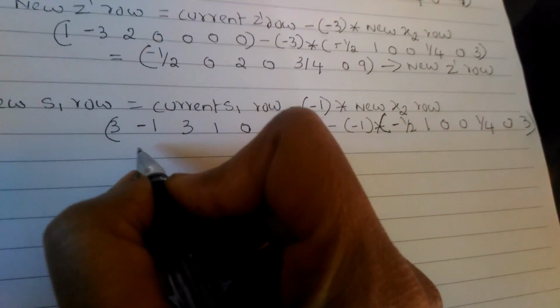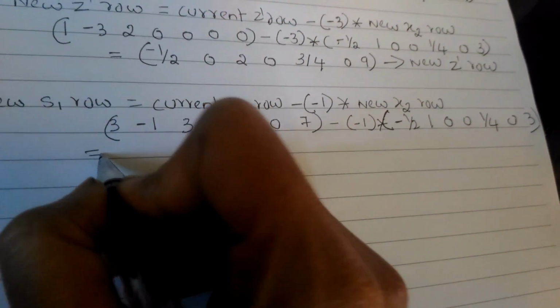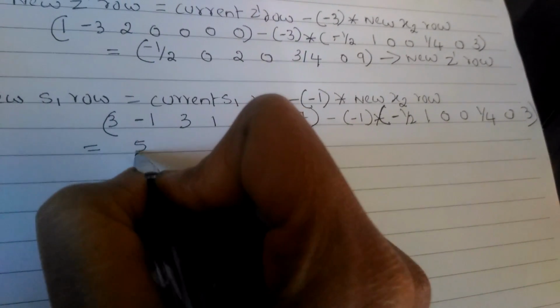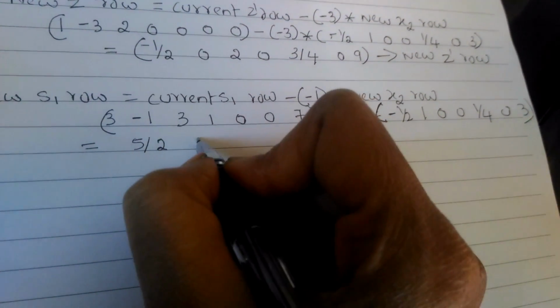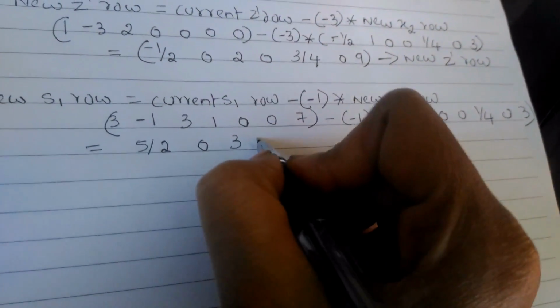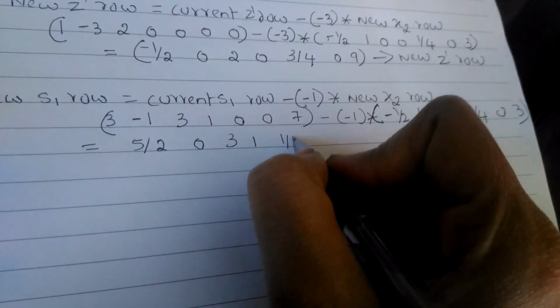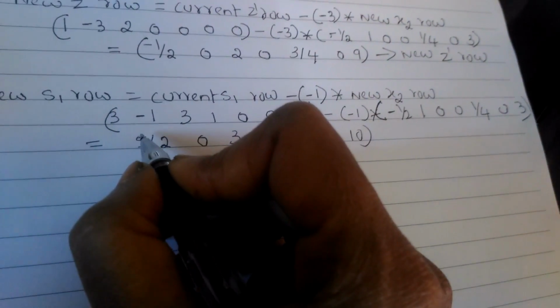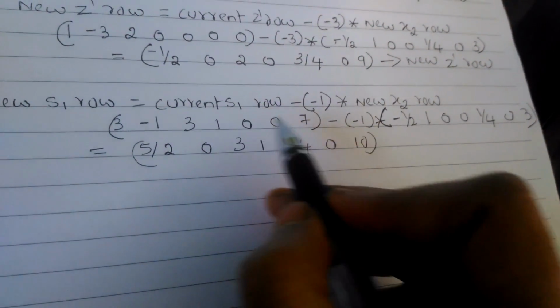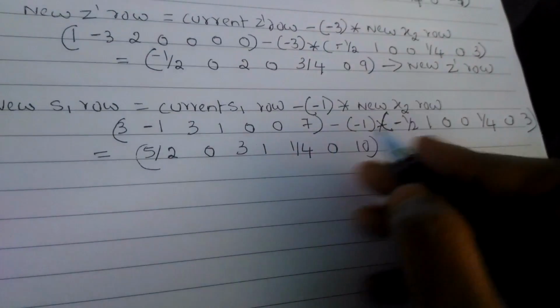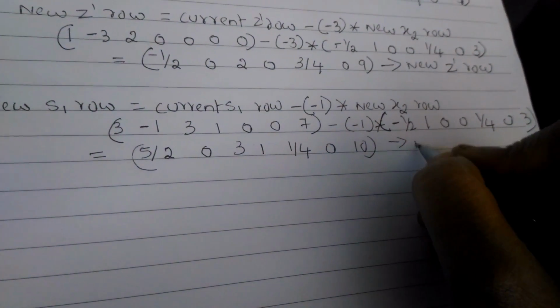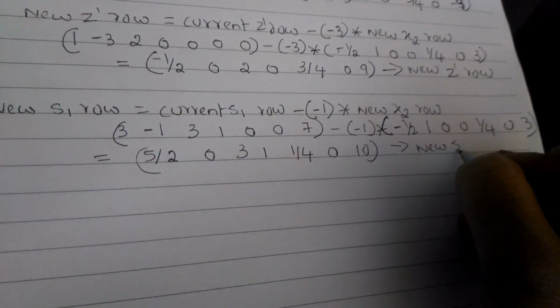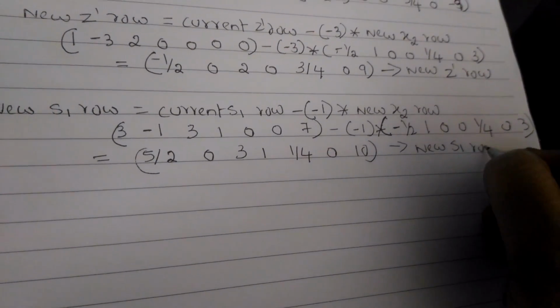And the values for your new S1 row will be 5 by 2, 0, 3, 1, 1 divided by 4, 0 and 10. After solving this, I come up with these answers, and these are nothing but your new values for the new S1 row.